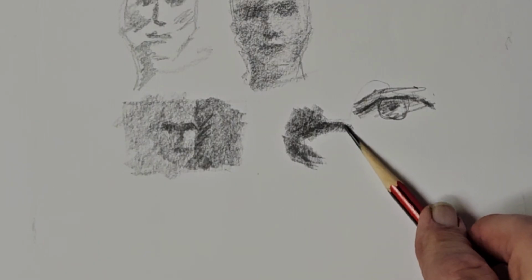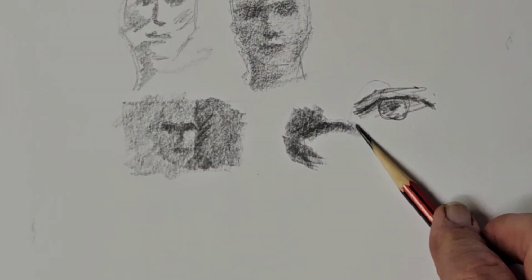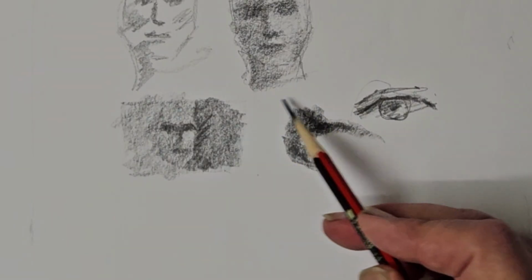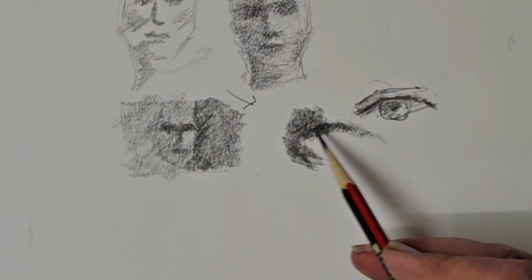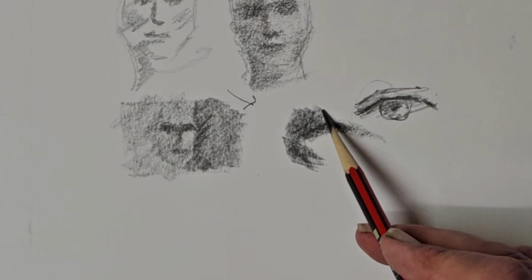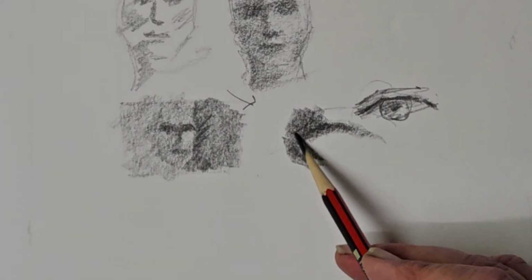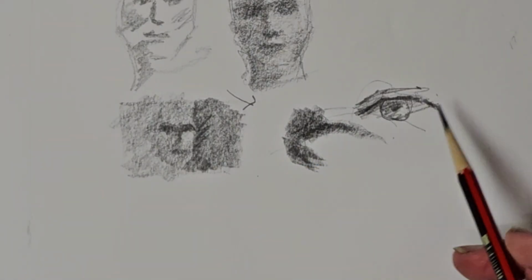I'm trying to make sure that I preserve this as a shape rather than a line. From this area, if the light was coming from this direction, it's slowly going to get lighter as the light traverses across, and then it will start to get darker again.